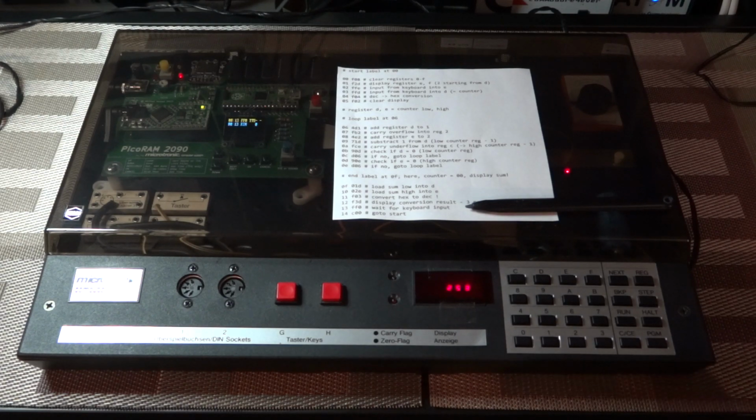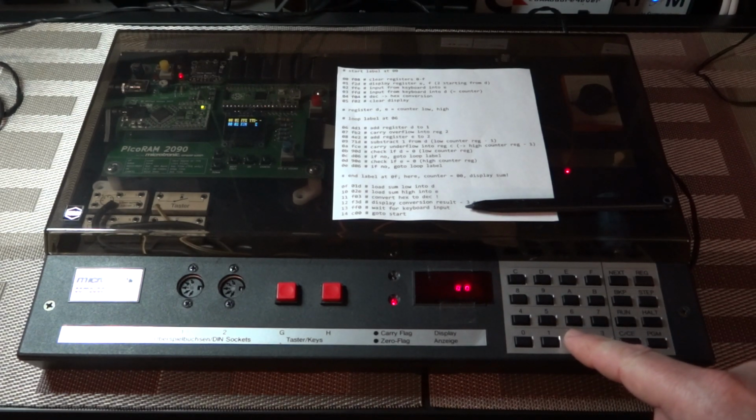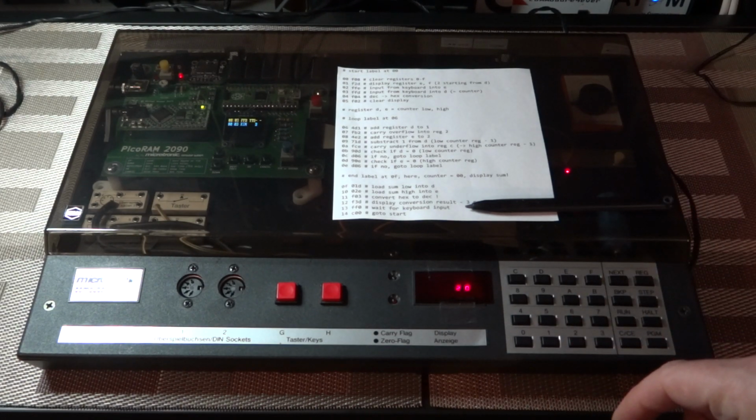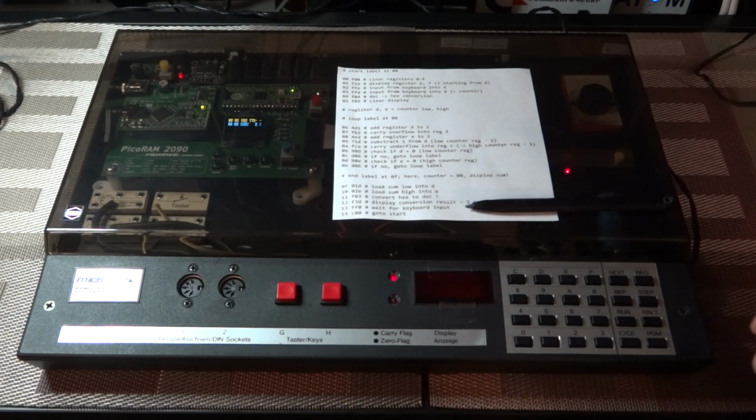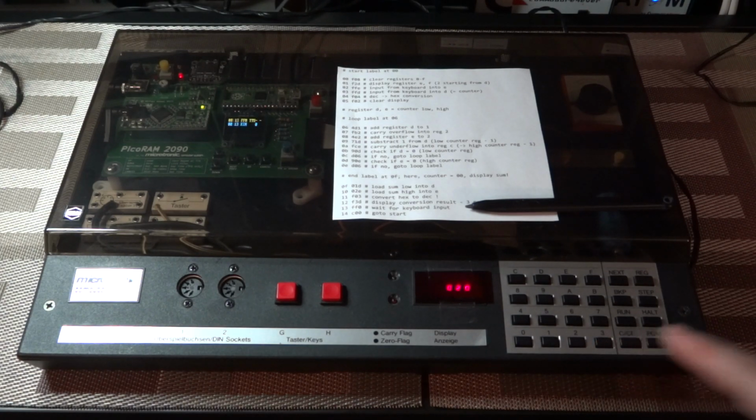And so that's correct. And for 23, unlike the CP1, which gives an overflow error, it simply doesn't display the correct result, because you have an unhandled overflow, and you would have needed one more carry overflow to register 3 to keep track of the sum.